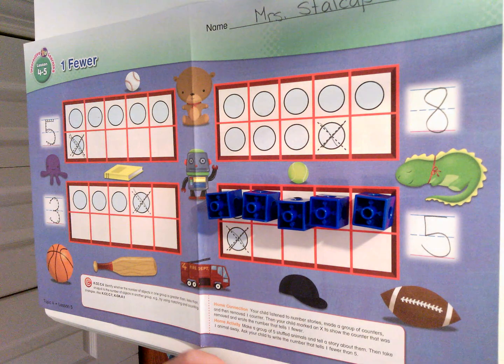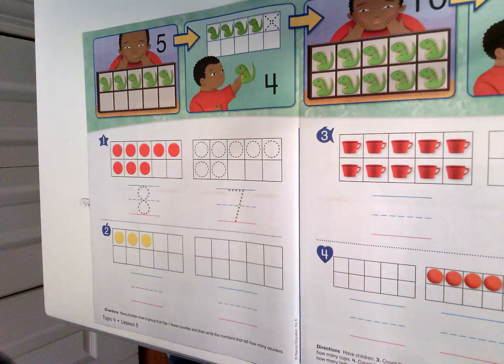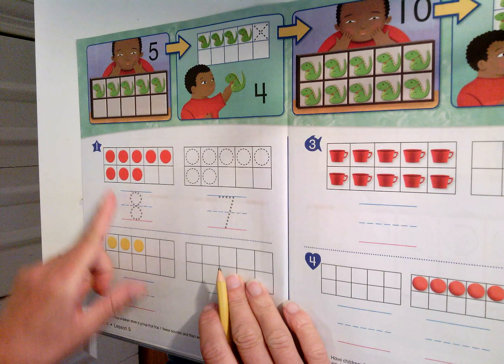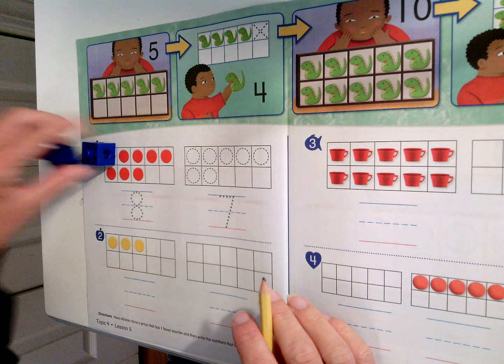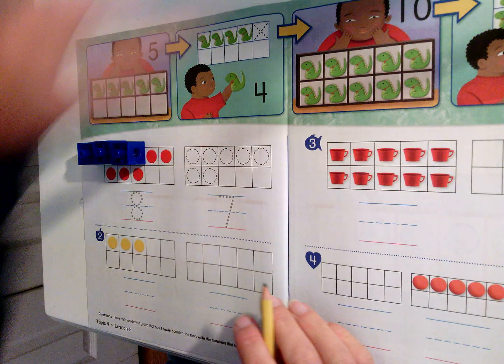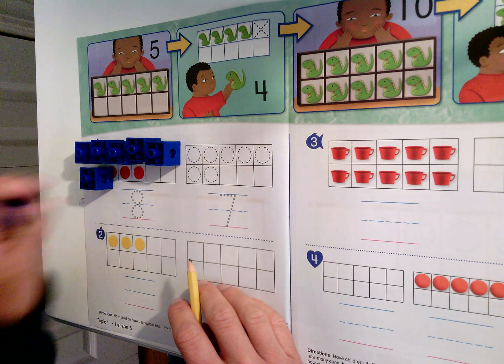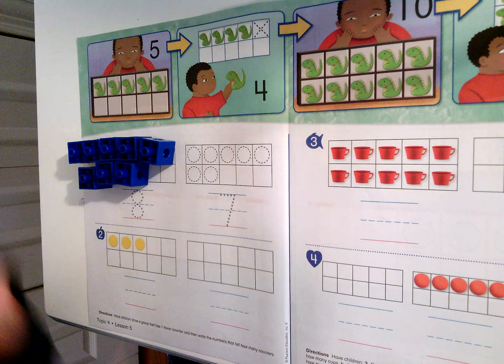So turn your paper over. And here we are going to use counters to help us draw. So in this picture, they have 8. So let's put on 8 counters. Ready? 1, 2, 3, 4, 5, 6, 7, 8. Now we're going to trace the 8, make an S and close the gate. That's how you make the number 8.